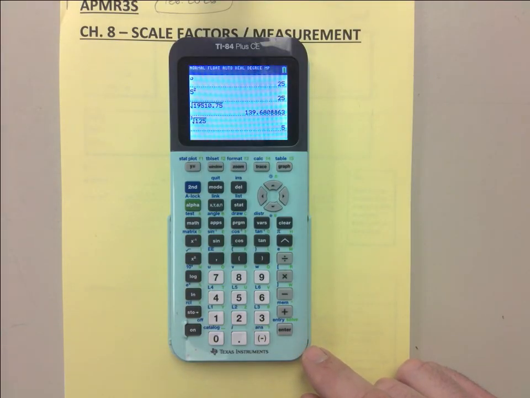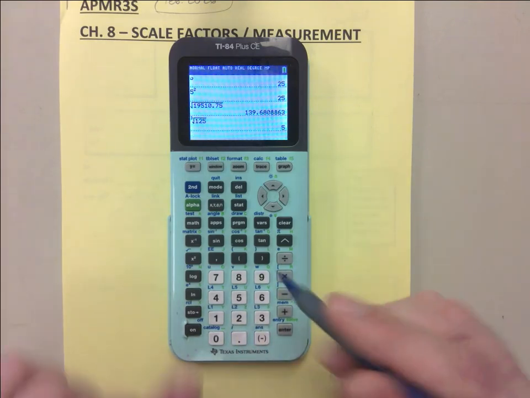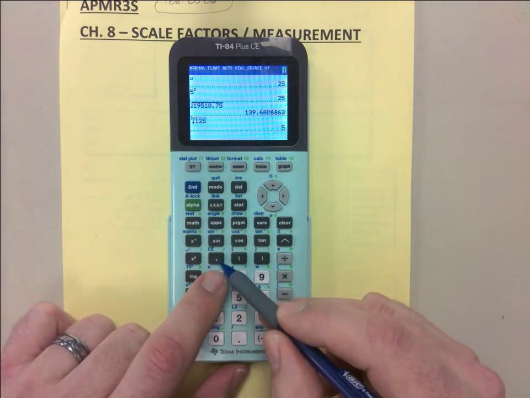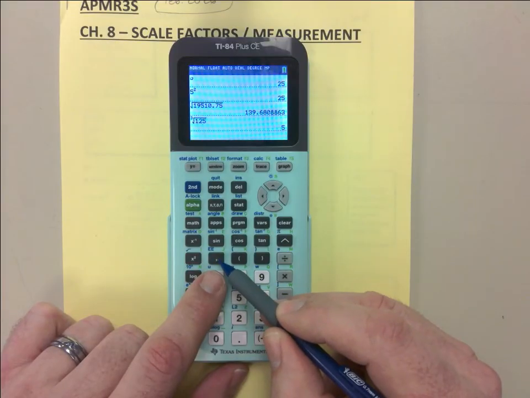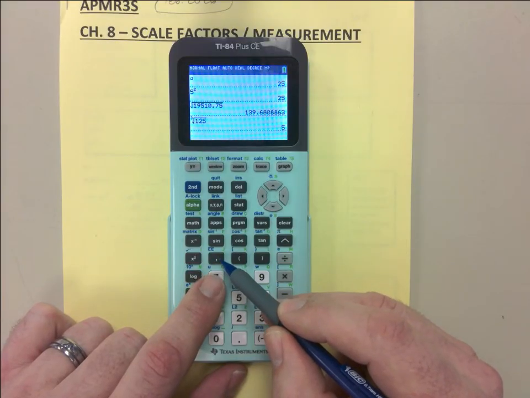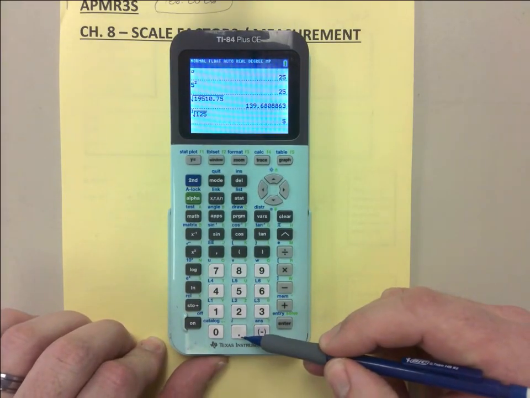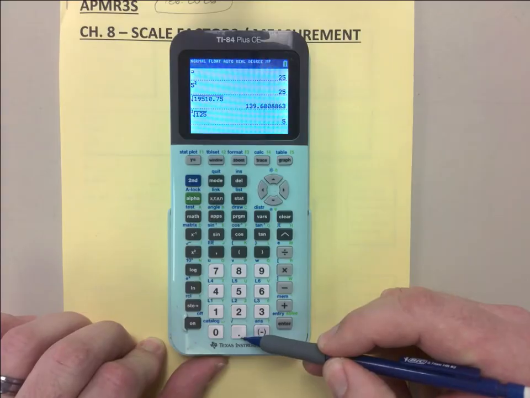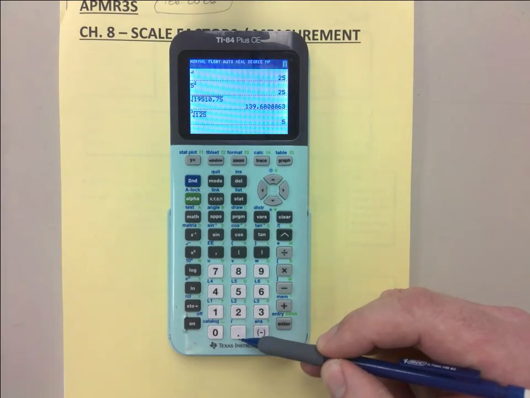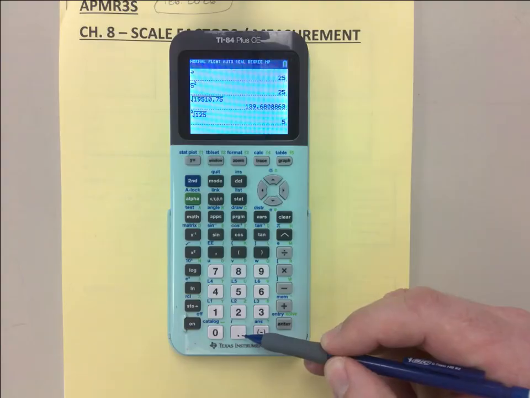What else? This comma, folks, is going to be used later, okay? Like when we use certain functions, we're going to use it, but don't use it for a decimal. Please don't. Your decimal is down here, right? Just at the bottom of your calculator. That is the decimal that I want you to use.